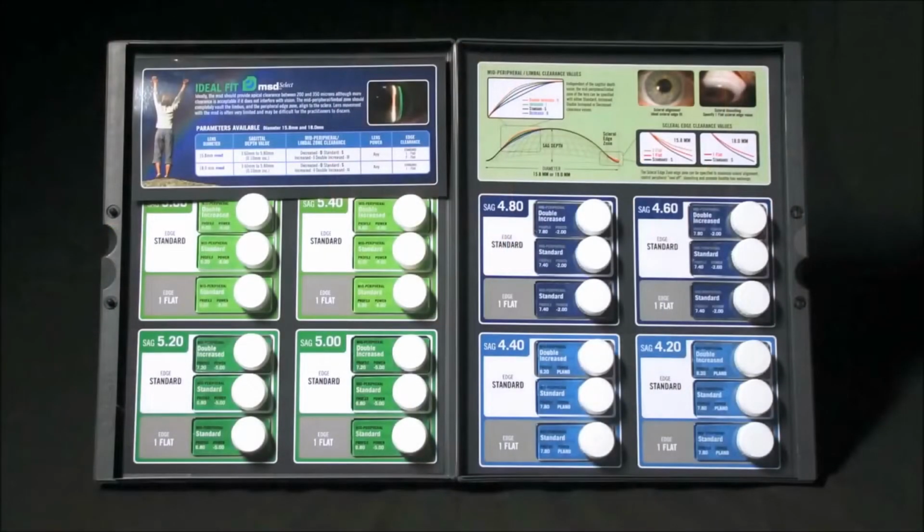Where do I start? What instruments do I have in my office that are going to allow me to select the right lens for this patient? Trial sets include 24 lenses ranging from 420 microns to 560 microns in sagittal depth. But lenses are available in sagittal depths of 380 to 600 microns in 100 micron increments.